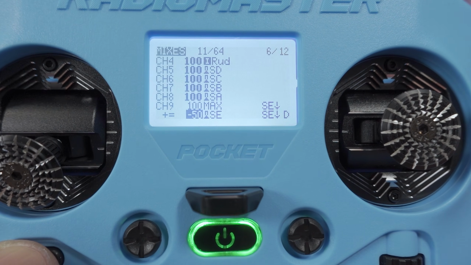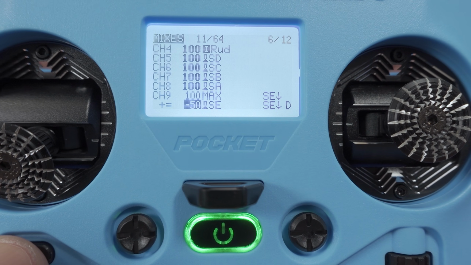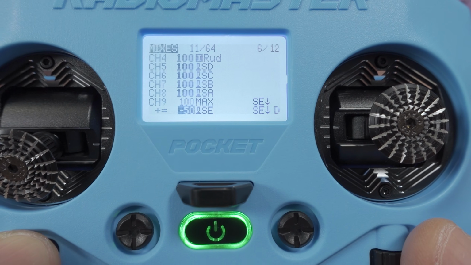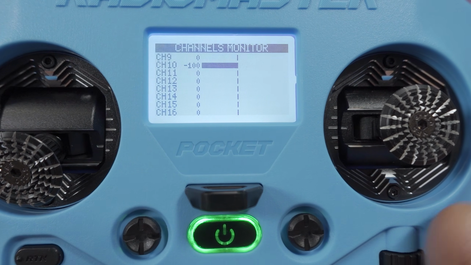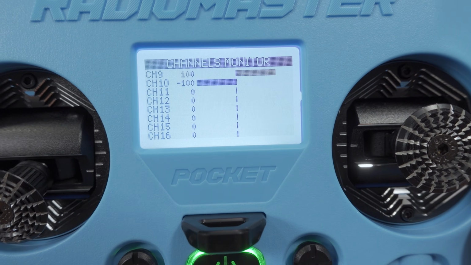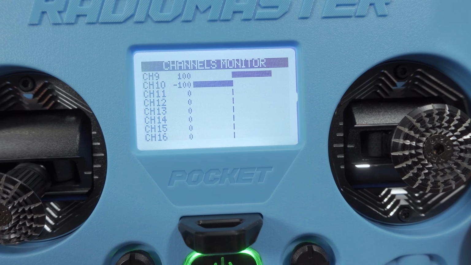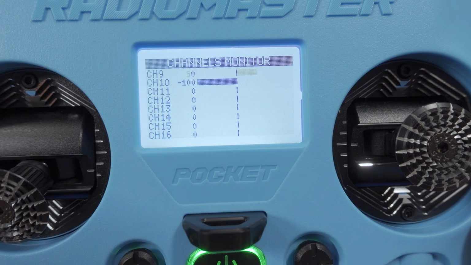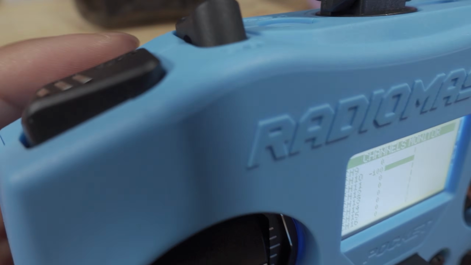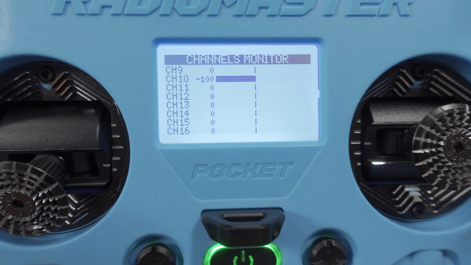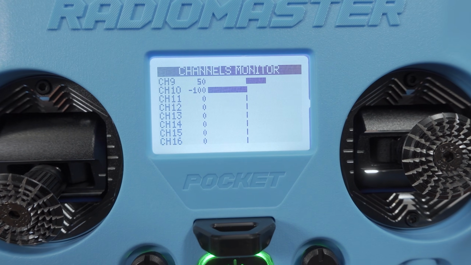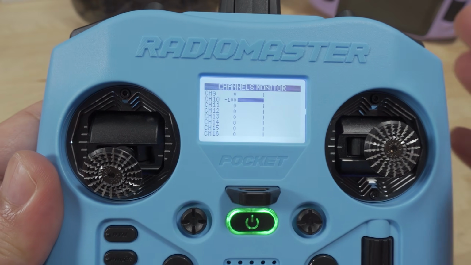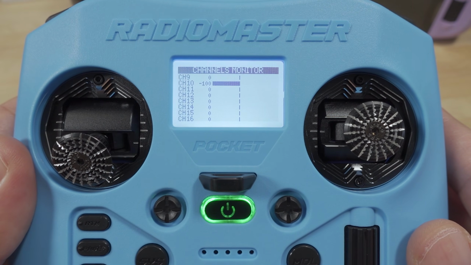Exit out of here. It should look like that with 2 lines on channel 9, exactly as you see there. And when we exit out, under the channel monitor on channel 9, you can see it jumps to 100 and then comes down to 50. That's the behavior you want to see when you are pressing the momentary switch, SE: 100, and then down to 50. So this is set up here. That's all you've got to do, and then adjust all your Betaflight stuff accordingly as I showed earlier.